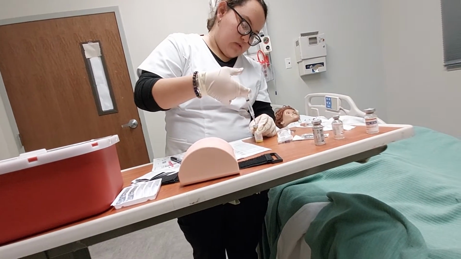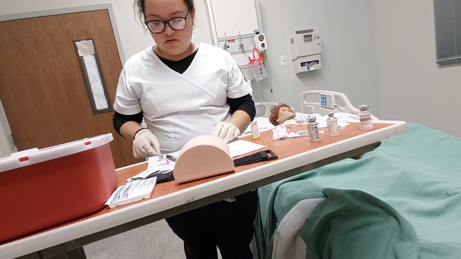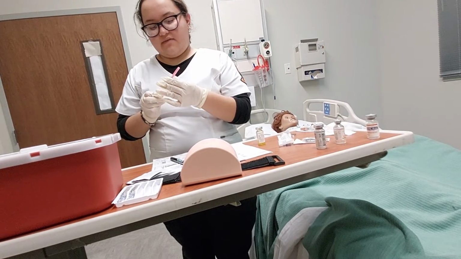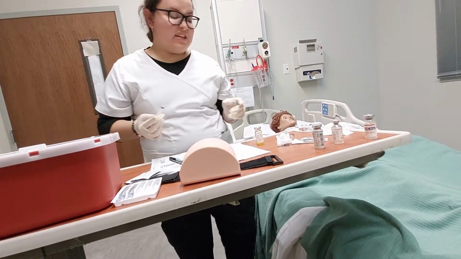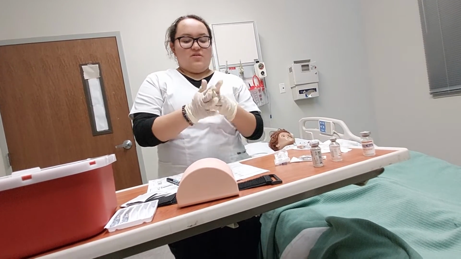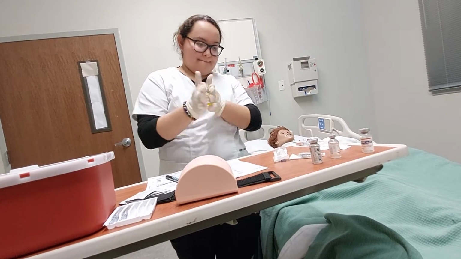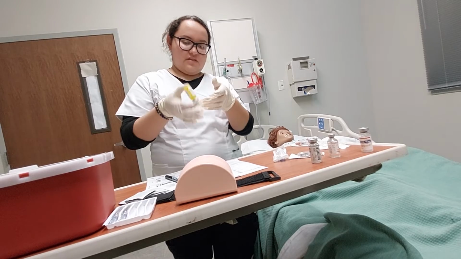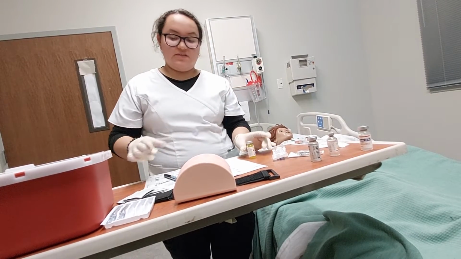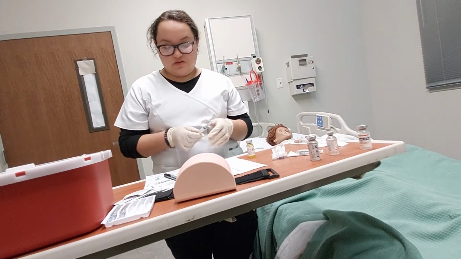Okay. We're going to cap the needle. We're going to take it off, throw it in the sharps container. We're going to put a new needle. We're going to roll it until it's dissolved. Okay. Once it's dissolved, I would again clean the top with a new alcohol wipe and get a new needle.